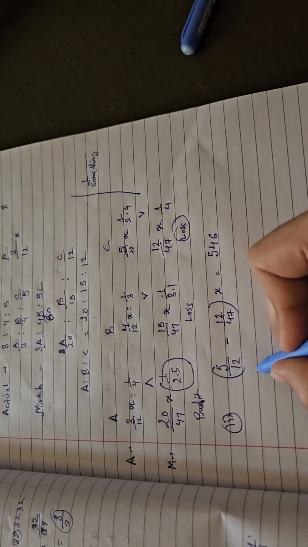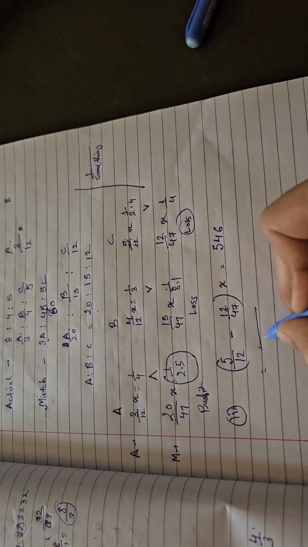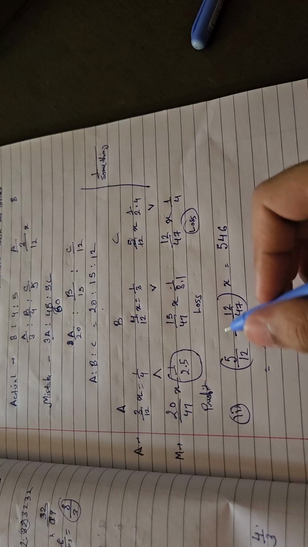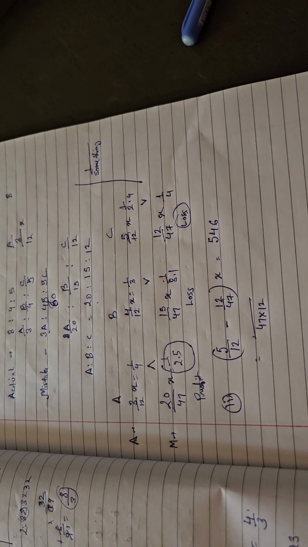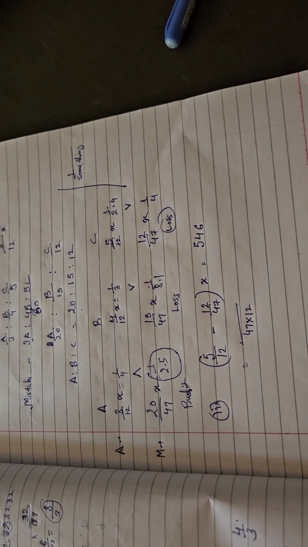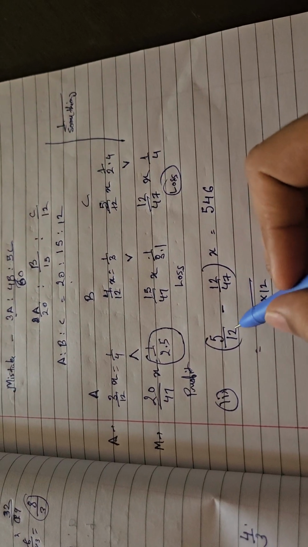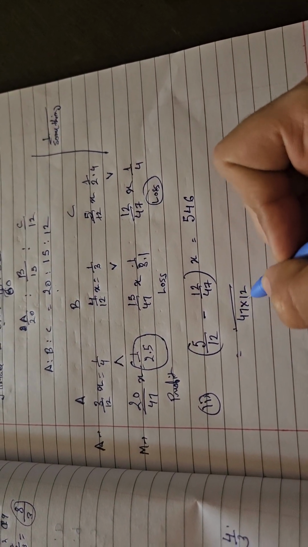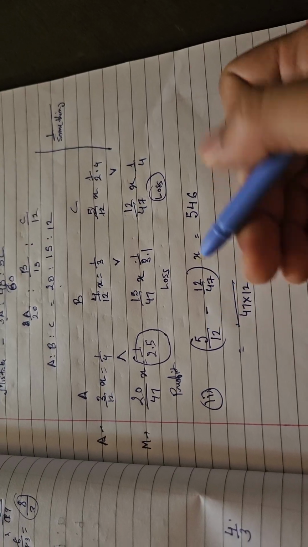So if we try to solve this, what we get is 47 into 12, and over here this is 47 times 5. This becomes 235. How? Because 47 into 10 is 470.